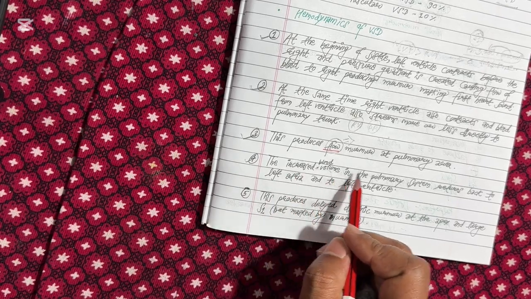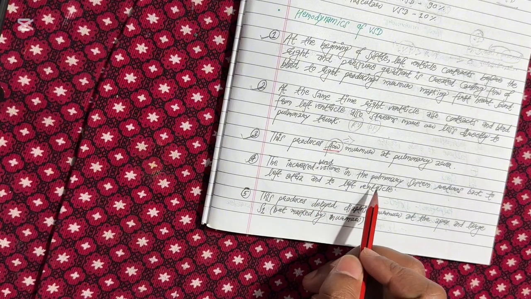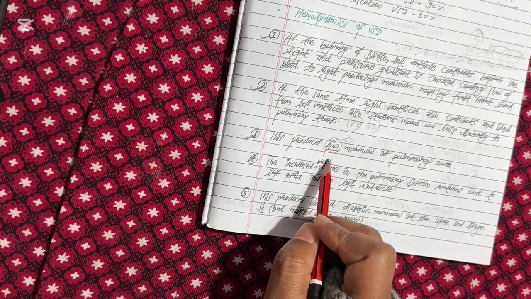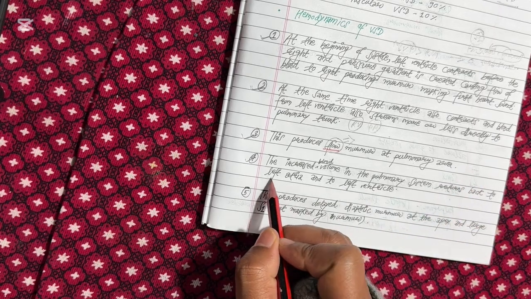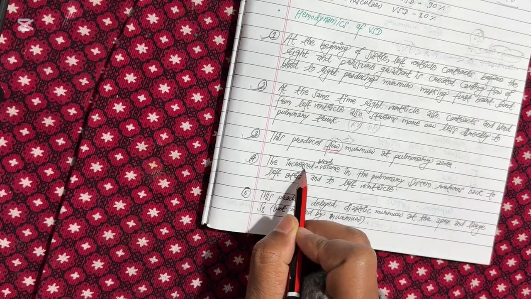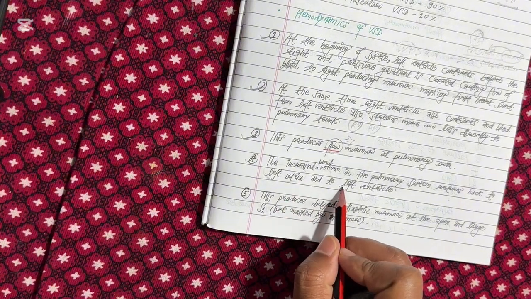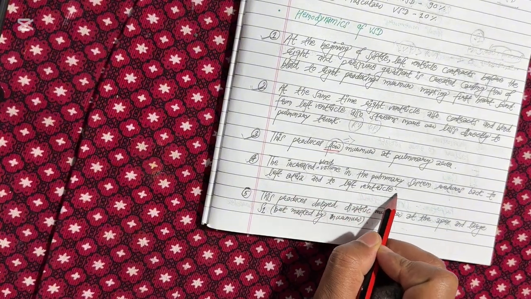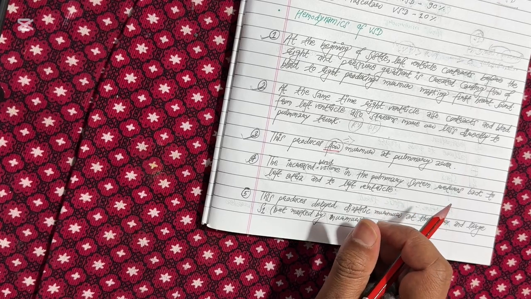The increased blood volume in the pulmonary system eventually returns to the left atrium after oxygenation, and through the left atrium blood enters the left ventricle via the mitral valve.